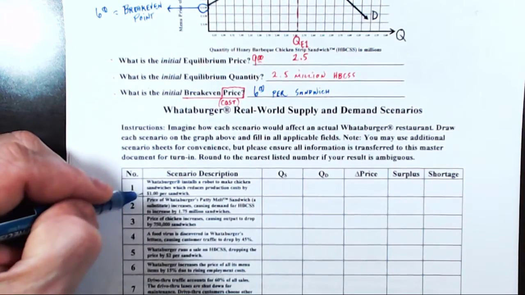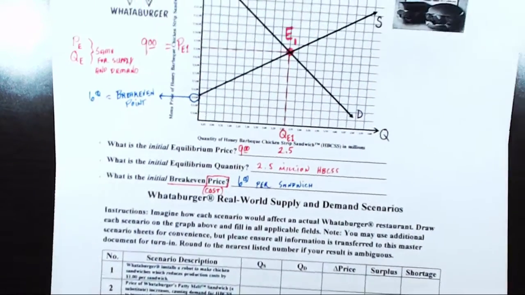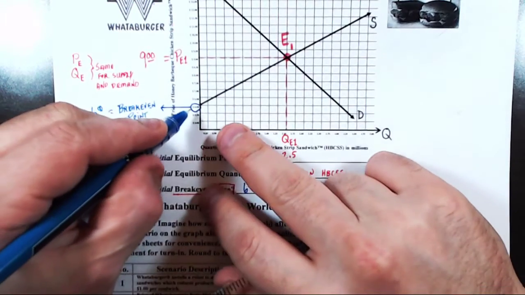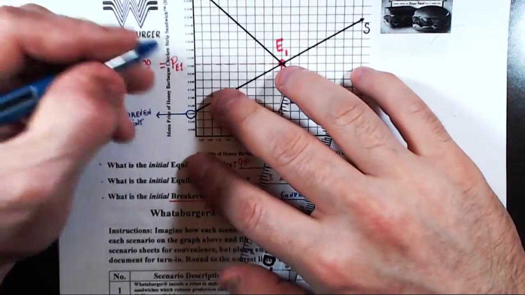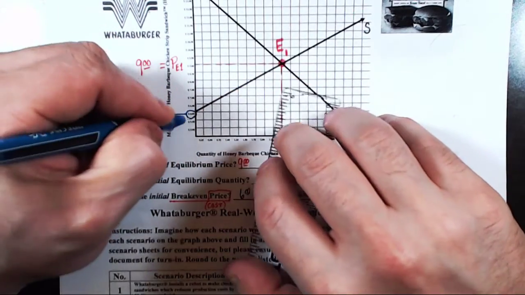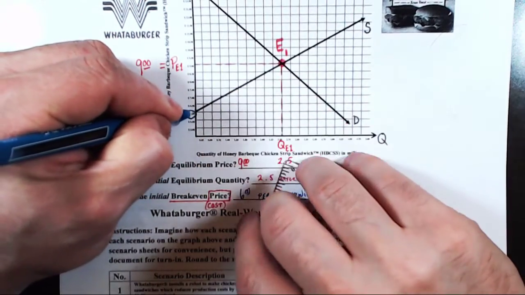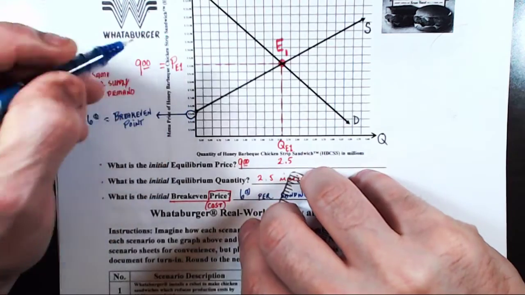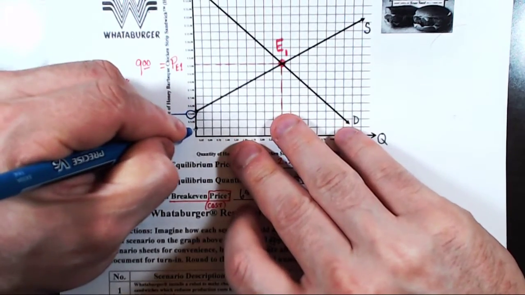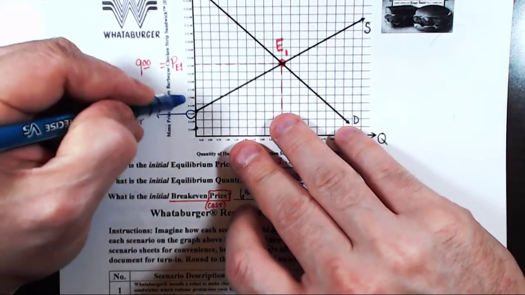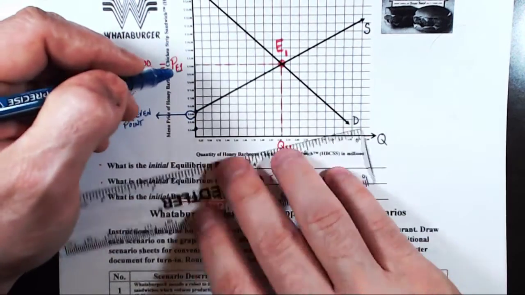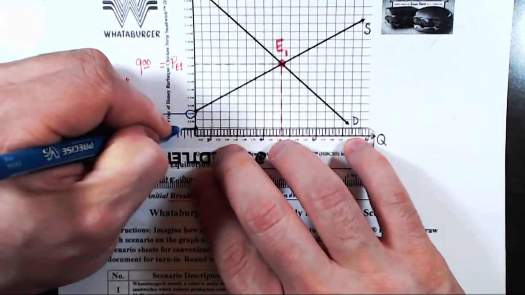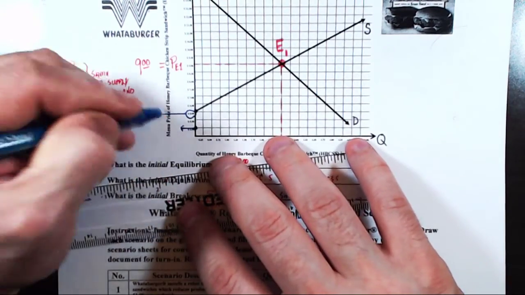By $1 per sandwich. That's why I modeled the break-even point here on the graph. So if costs go down by $1, what we're going to do is reduce our break-even cost by $1. These are incremented in 50-cent increments, so we're going to go down a full dollar, and this is going to be our new break-even price.